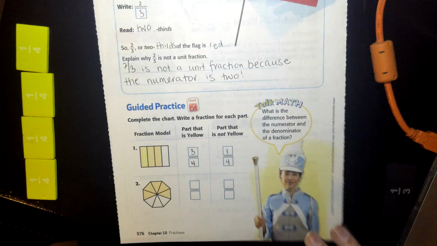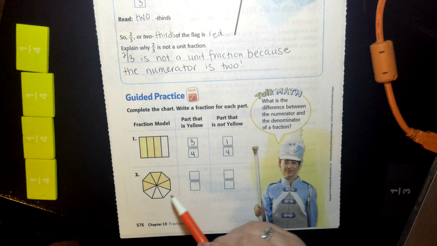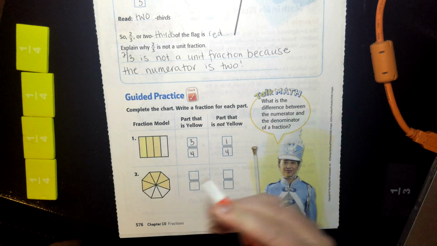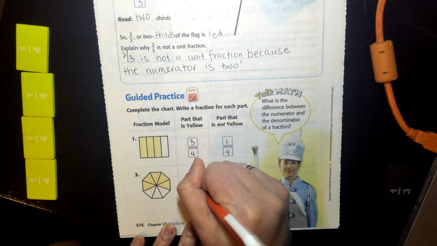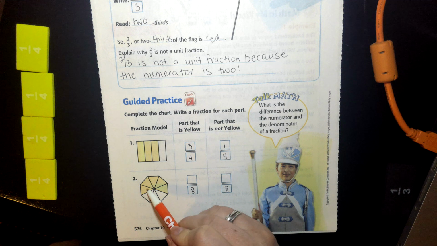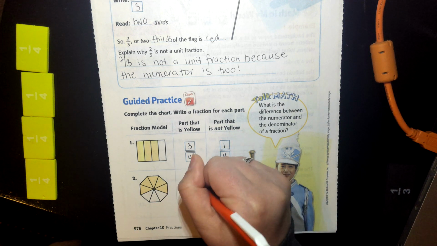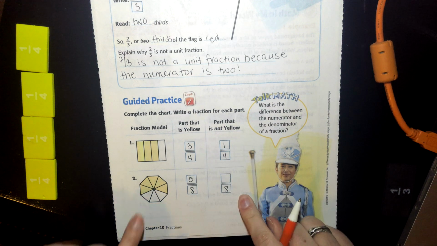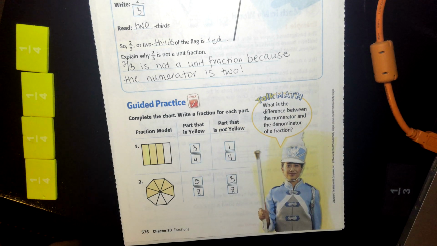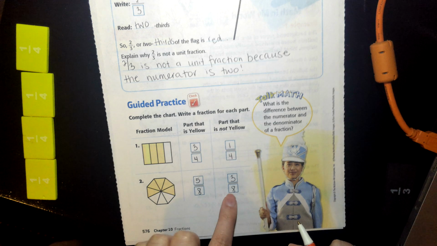Here, my last one, number 2. I'm going to label my denominator first. I have 1, 2, 3, 4, 5, 6, 7, 8 possible parts. So 8 is my denominator. The parts that are yellow, 1, 2, 3, 4, 5. Parts that are not yellow, 1, 2, 3. Okay? So this is 5/8 and 3/8.